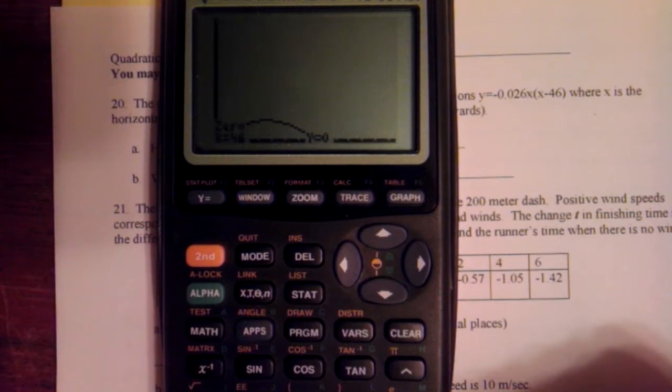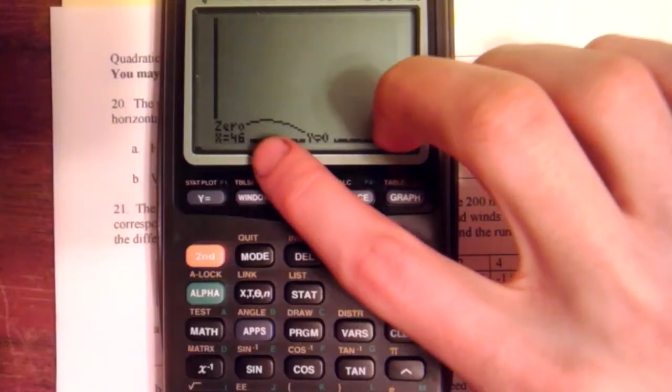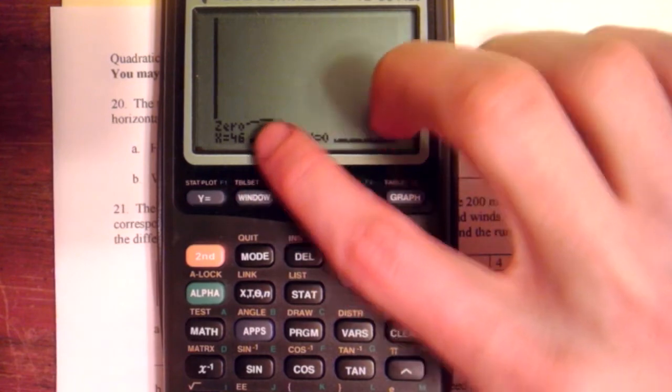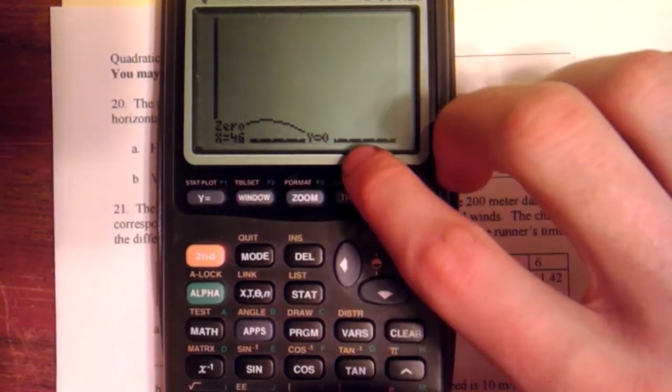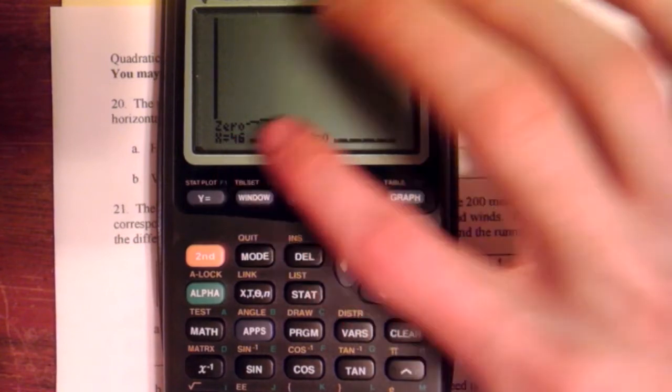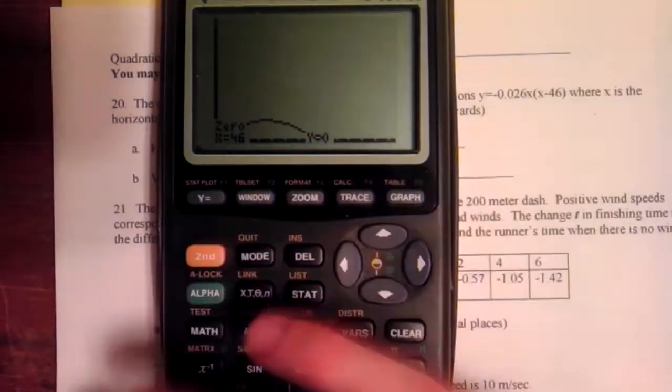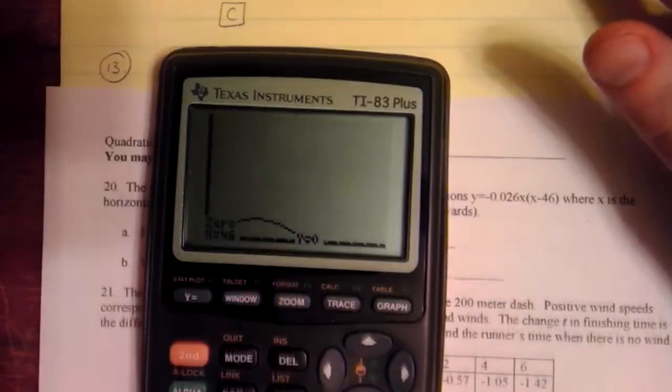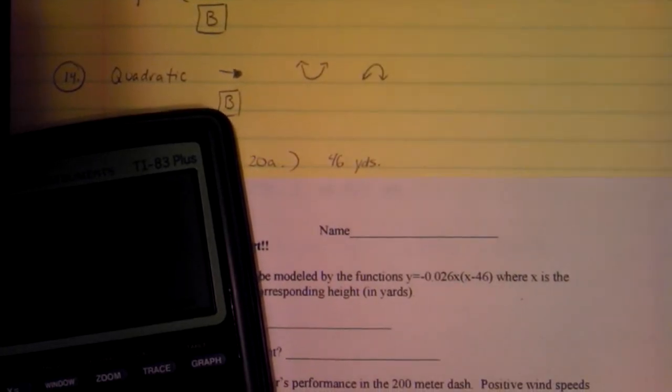Tell it to guess between there. So we can see we have a zero at 46, 0. Apparently the football has been kicked 46 yards. So that would be the answer there. I've already written that down over here, my little answer key. 20A is 46.